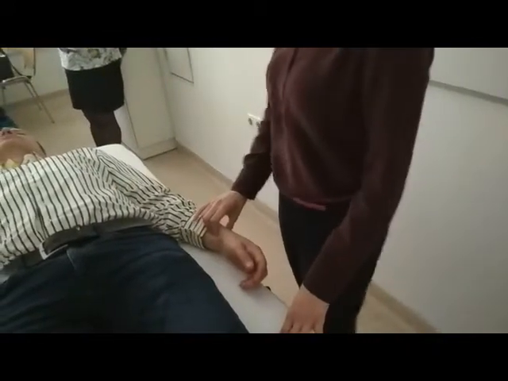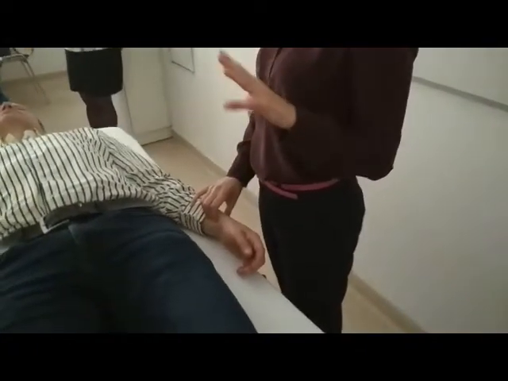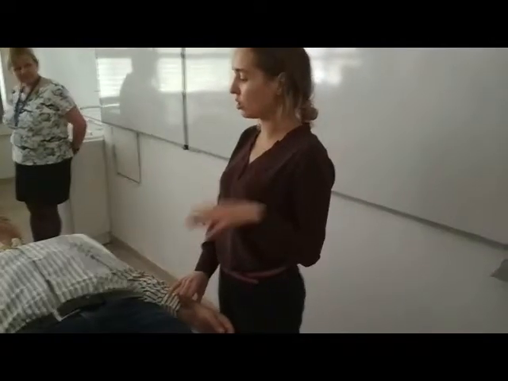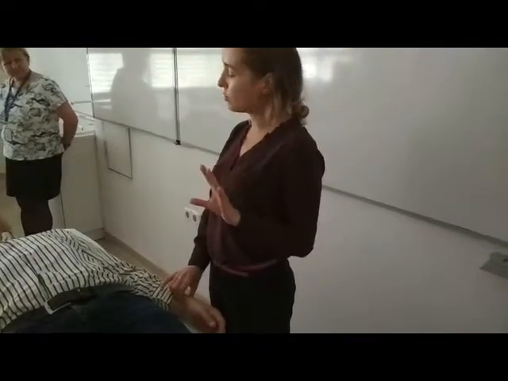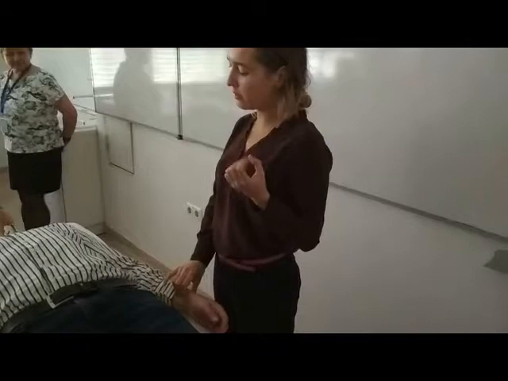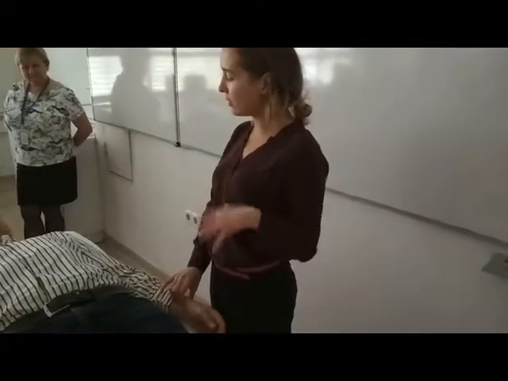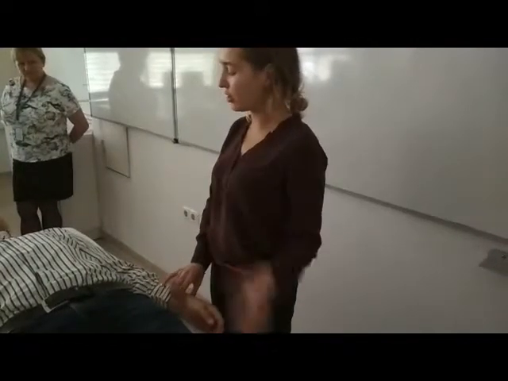First, we do the pulse diagnosis through the pulse beating: strong, not strong, slow, different kinds of pulse beating. We can get some information about the heart function and blood vessel function.